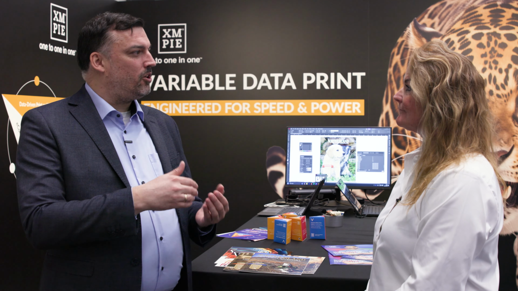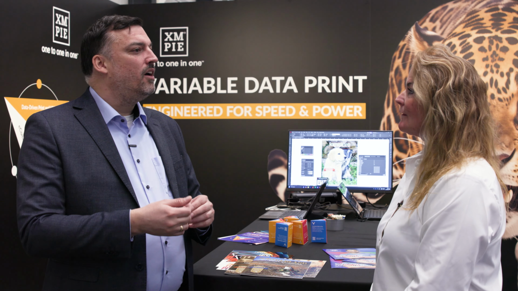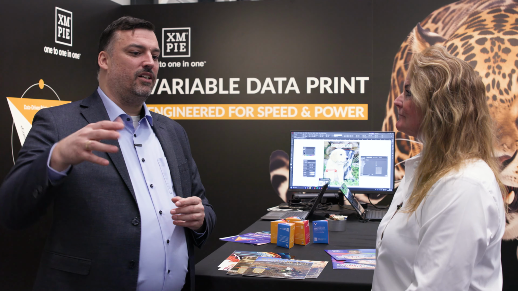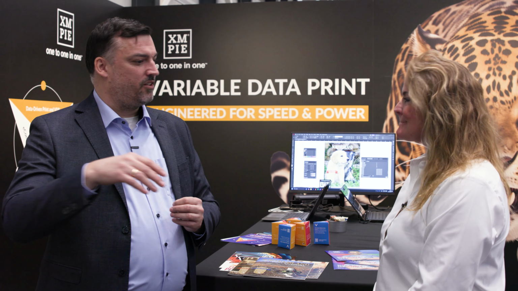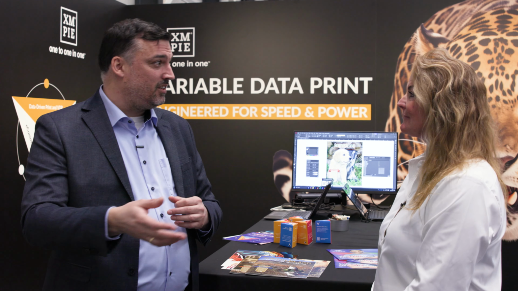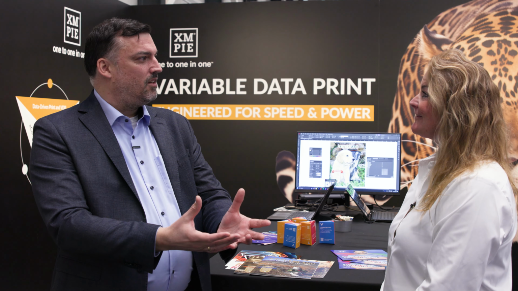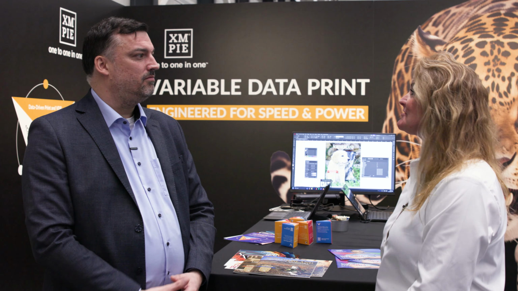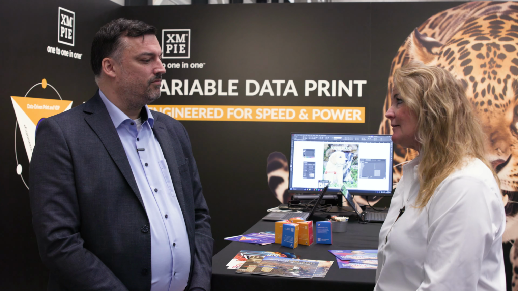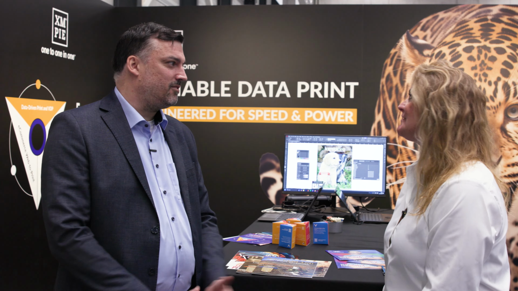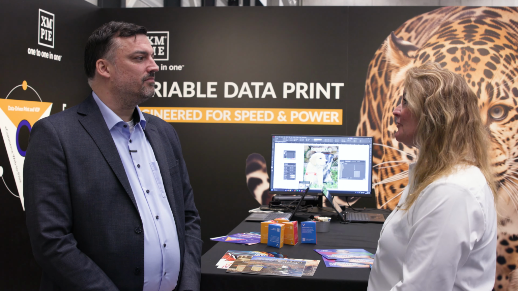So XMPie gives you a lot of tools to play with it, to not have to call the data programmer or the front office every time something's wrong. You can work around this, if you like, to get results. That's fantastic. That's what designers want, right? Yeah, absolutely. They want to be able to be creative, not have to worry about... They don't want to deal with it. No, they don't. So that's wonderful.